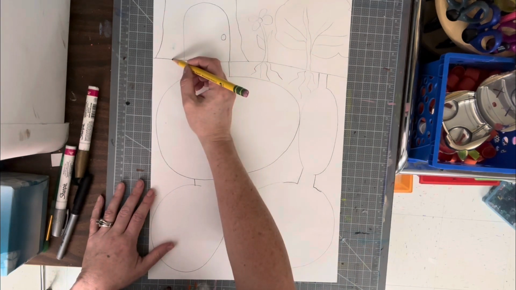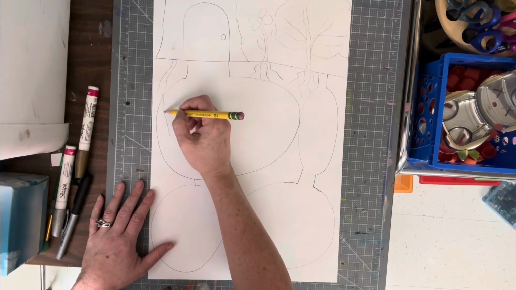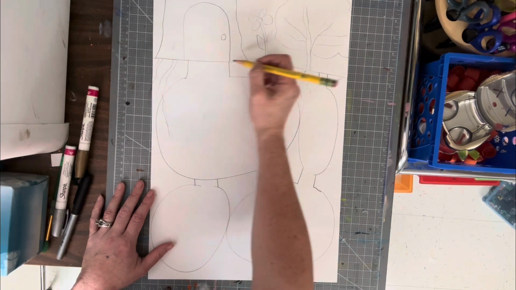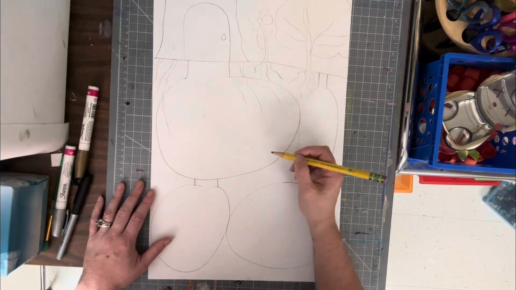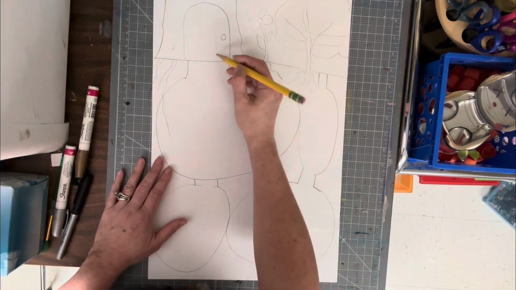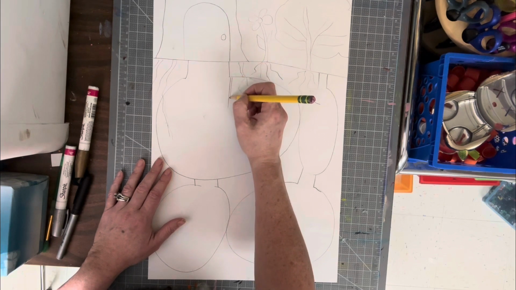I think I'm gonna have some tree roots coming down, maybe even into the area here. Some little tree roots. And then maybe I'll have a little light bulb here.